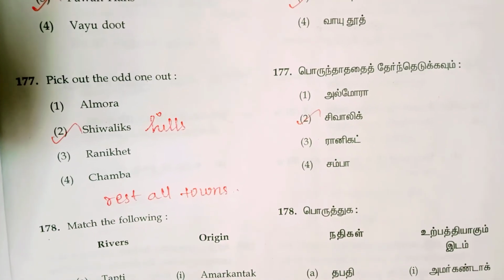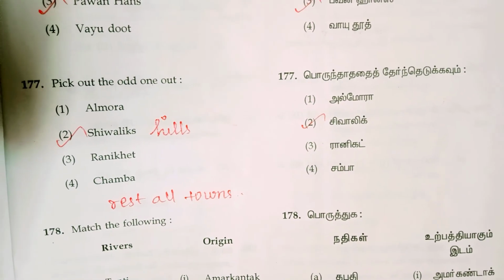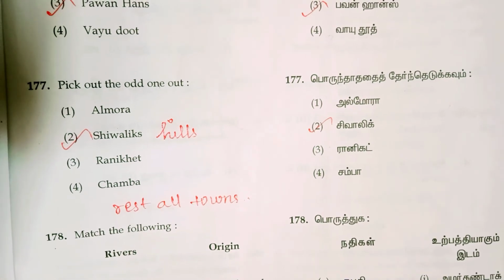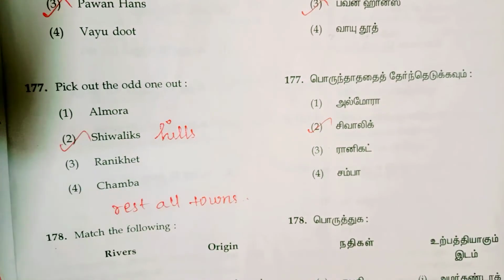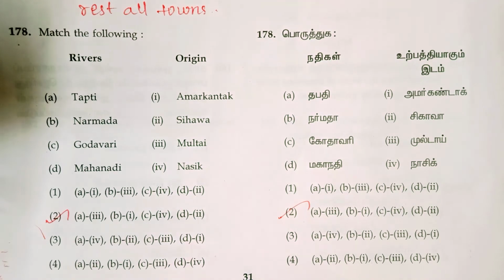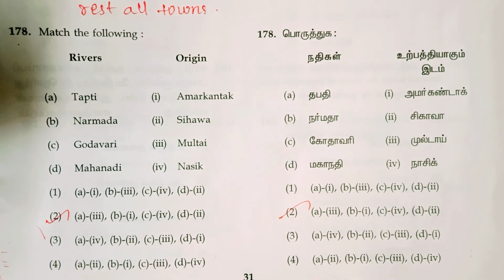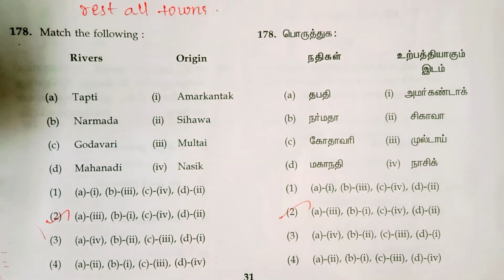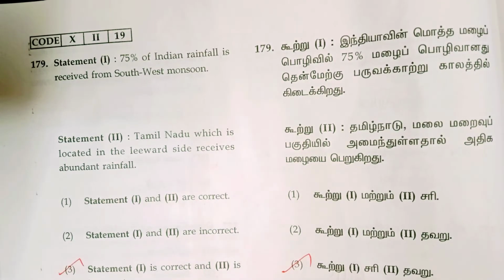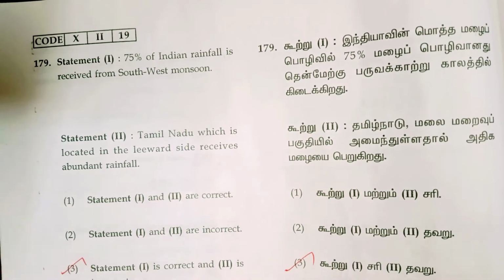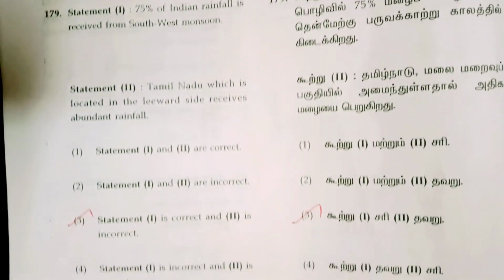Pick out the odd man out. Shivalik, these are hills, the rest are towns. Match the following. Dabti, Multai. Narmada, Amarkantak. Godavari, Nasik. Mahanadi, Sihawa. Statement 1: 70% of Indian rainfall is received from the southwest monsoon.